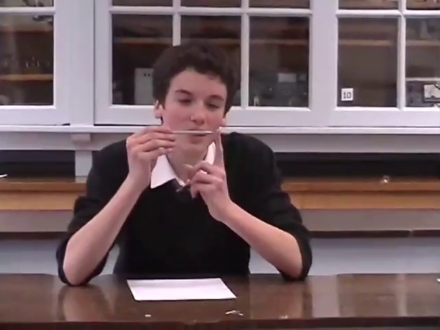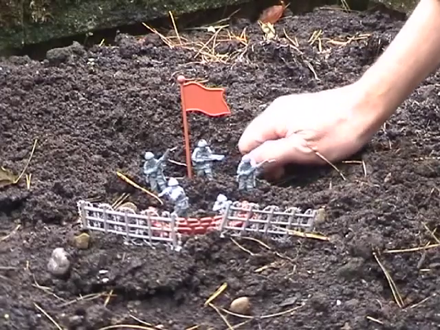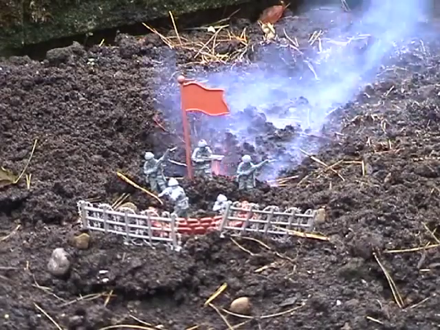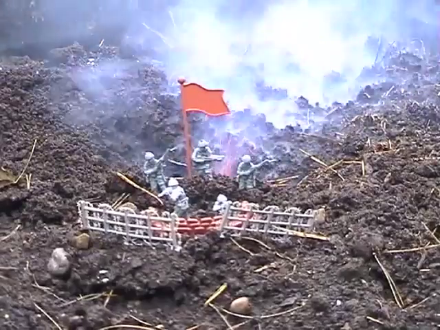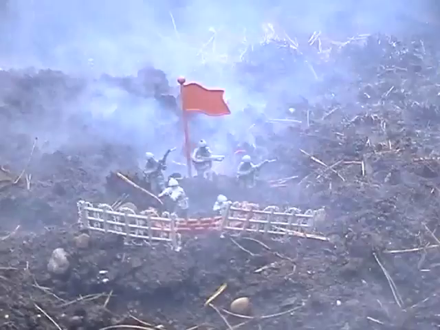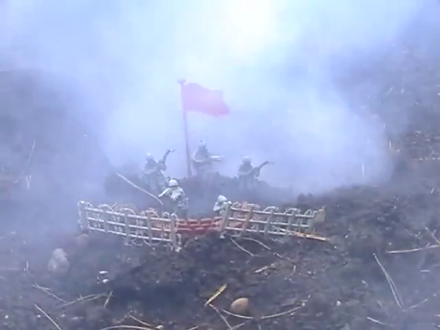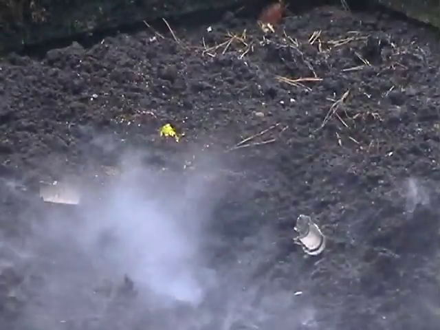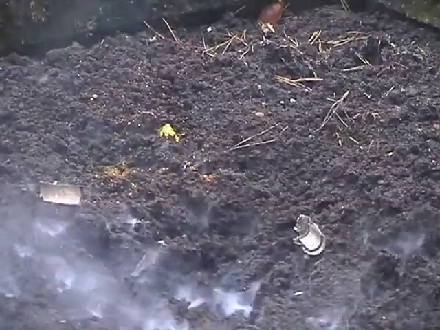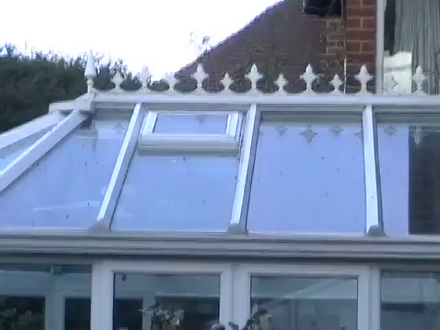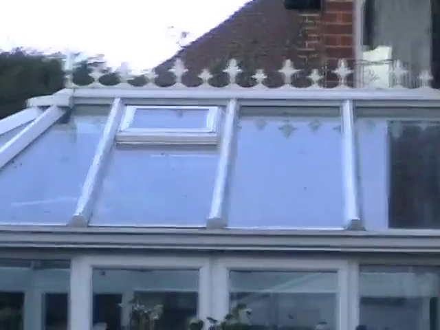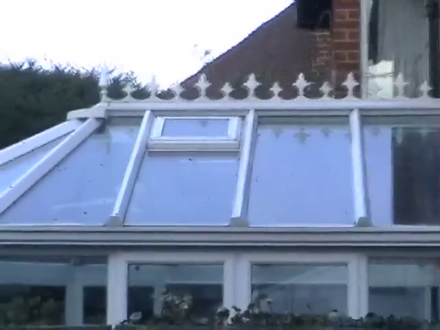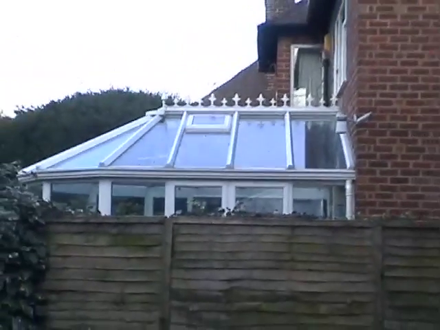Alright, ready? We're going to start from the beginning. You ready? You may think our conservatory is quite muddy. Well, you'd be wrong. That's the neighbour's conservatory that's muddy.